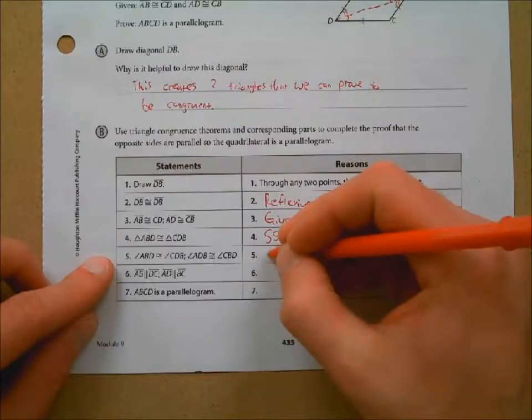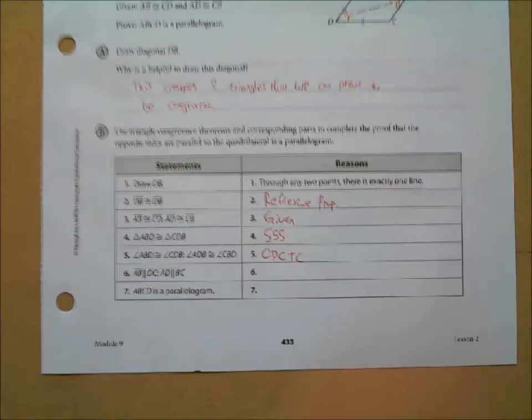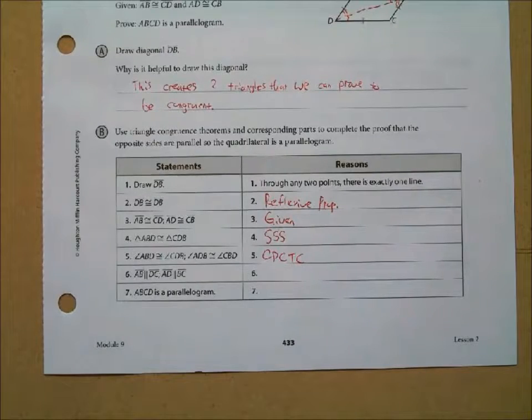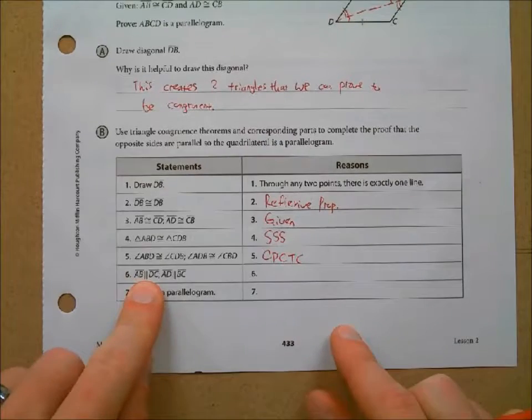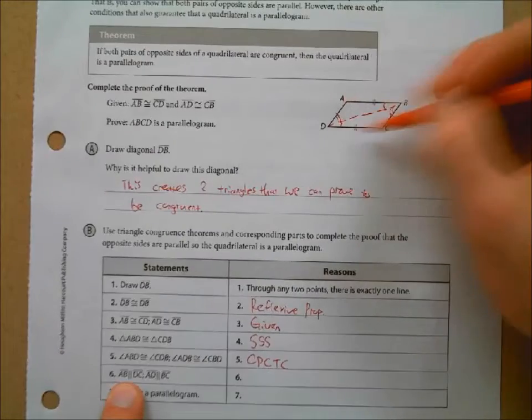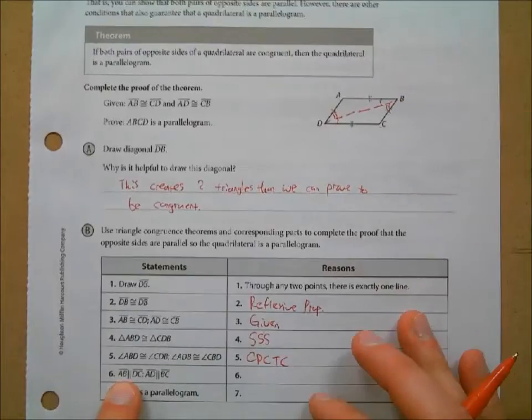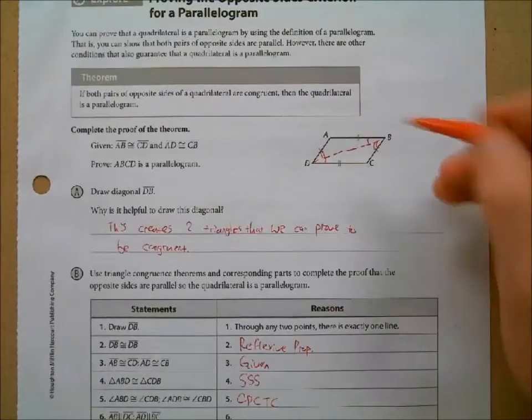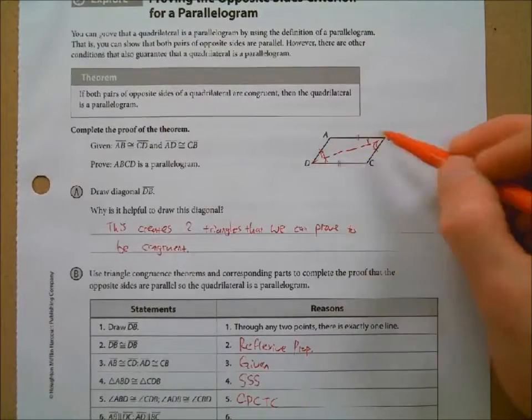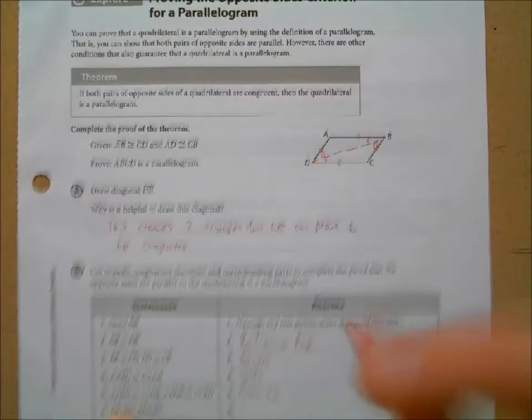CPCTC, you got it right there, Thomas, exactly right. Okay? Corresponding parts of congruent triangles must be congruent, matching parts. All right, and then we can finally say that AB and DC are parallel and AD and BC are parallel. Why? What kind of angles are these? Alternate. Yes, they're alternate interior.